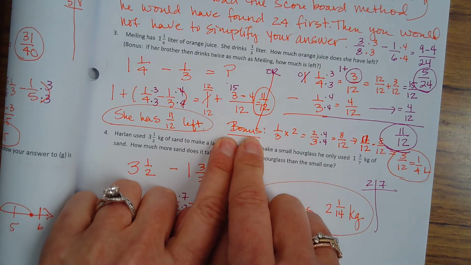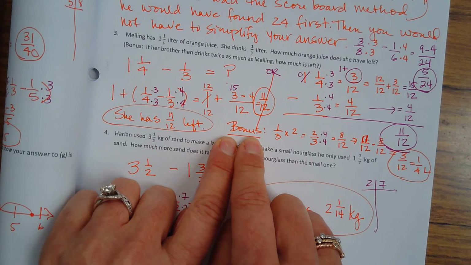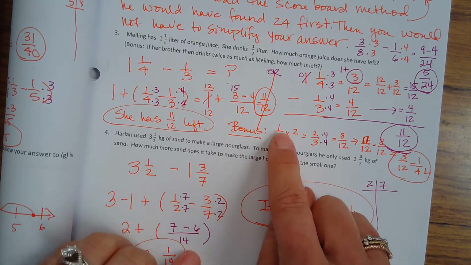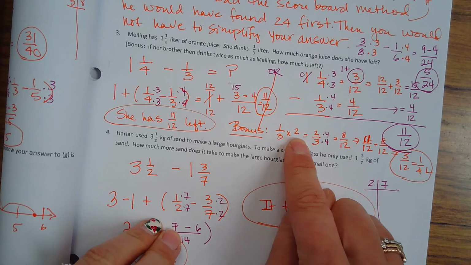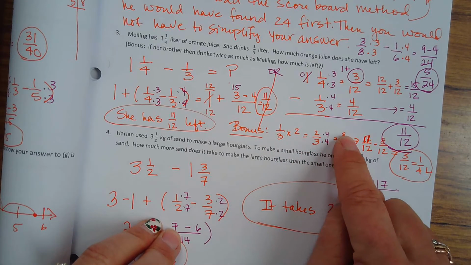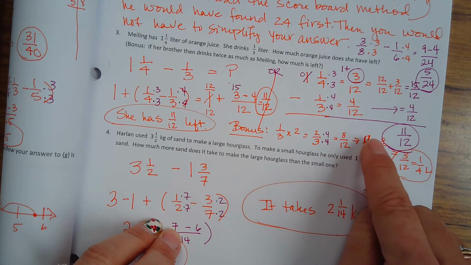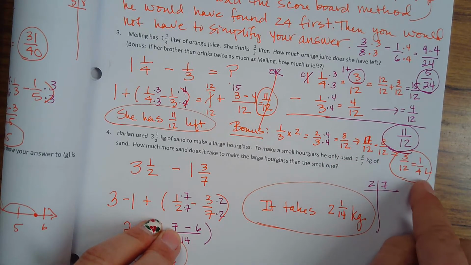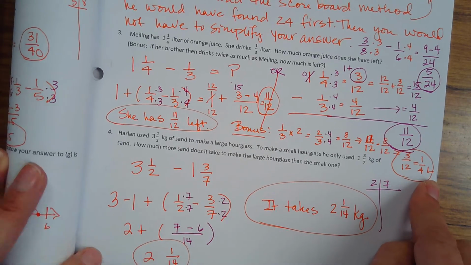The bonus question is if her brother drinks twice as much as Mei Ling, how much is left? So 1/3 times 2 is 2/3. I changed it to a common denominator to make it 8/12. Well, 11/12 minus 8/12 is 3/12. 3/12 is 1/4 of a liter.